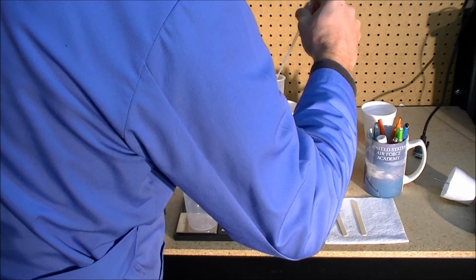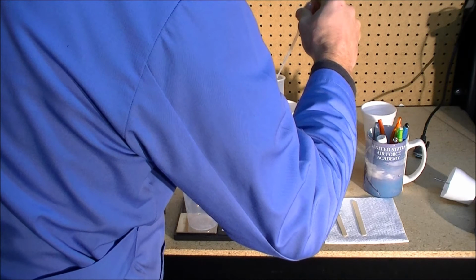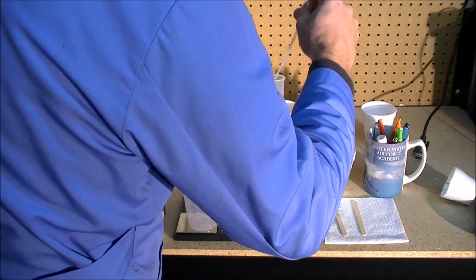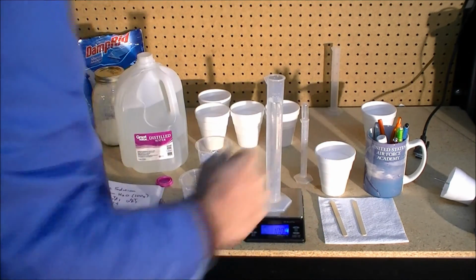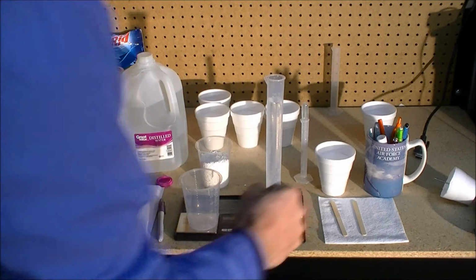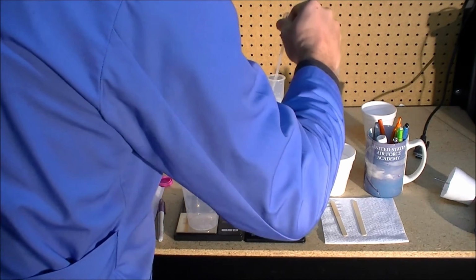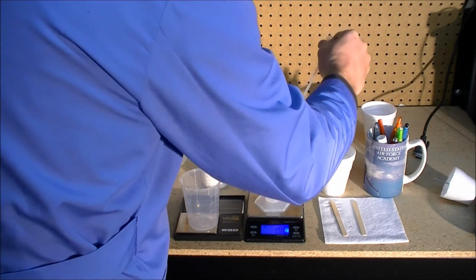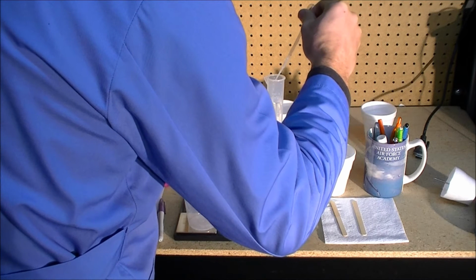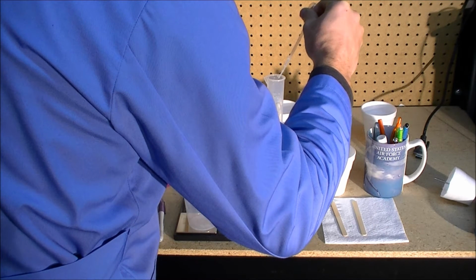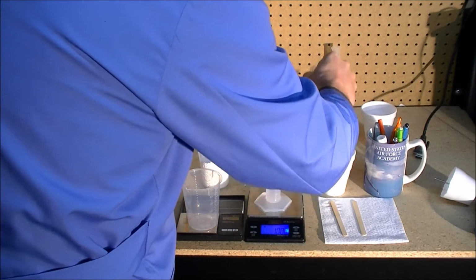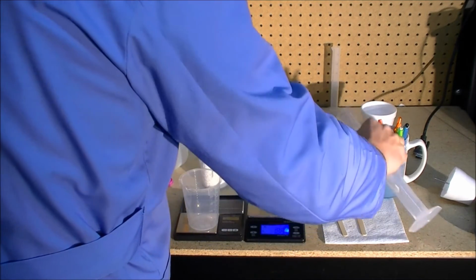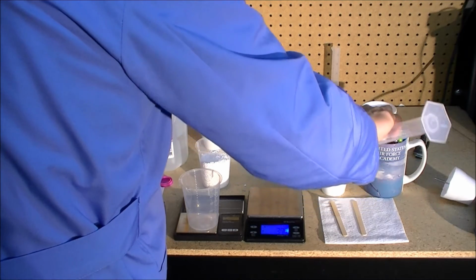A little bit of a challenge to get it exactly at 100.0, but just take a little care, a little time. Alright, 100.0 grams of water.